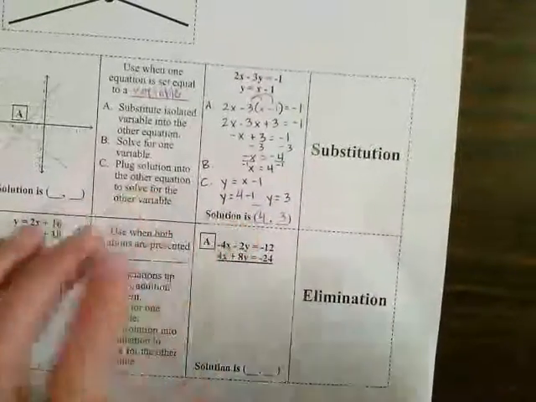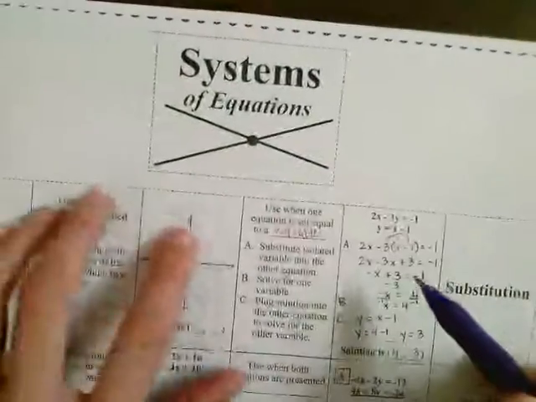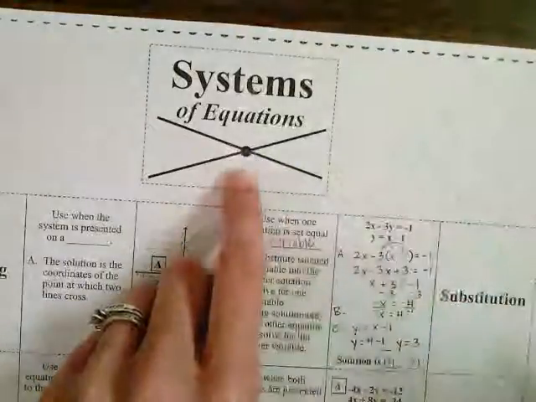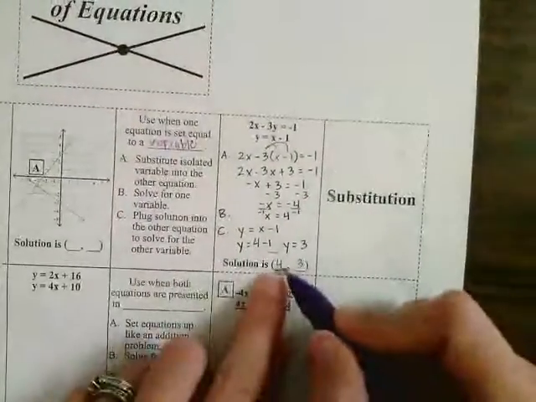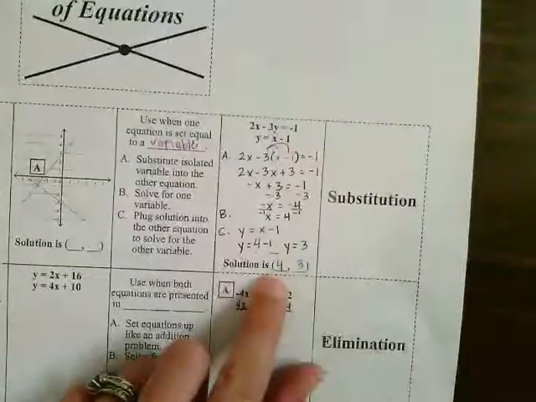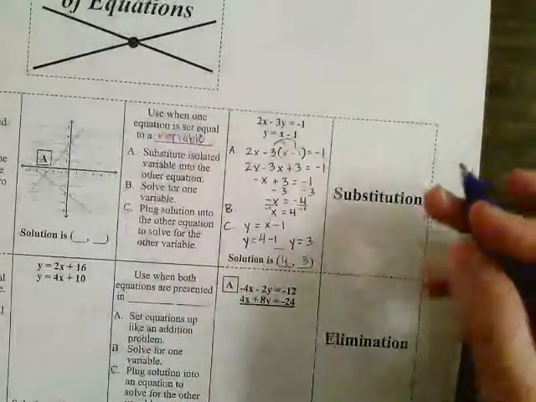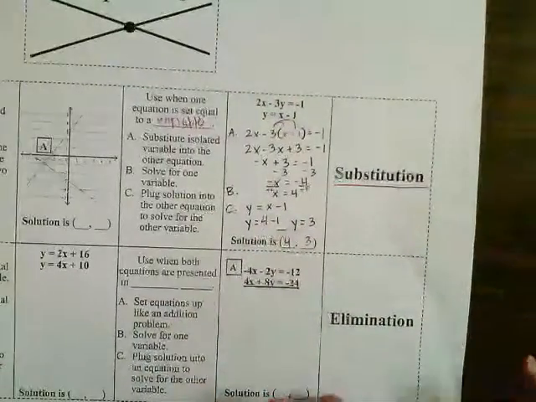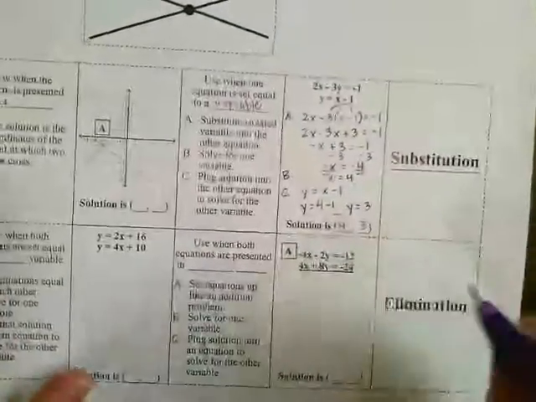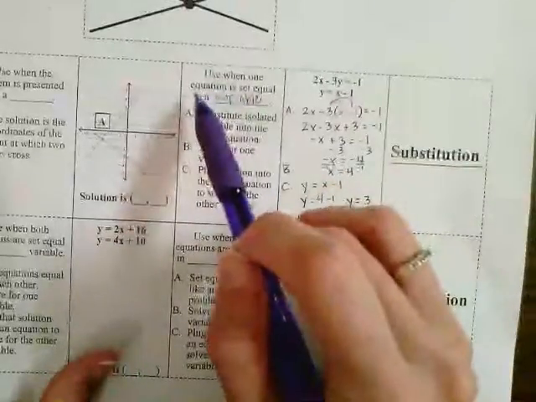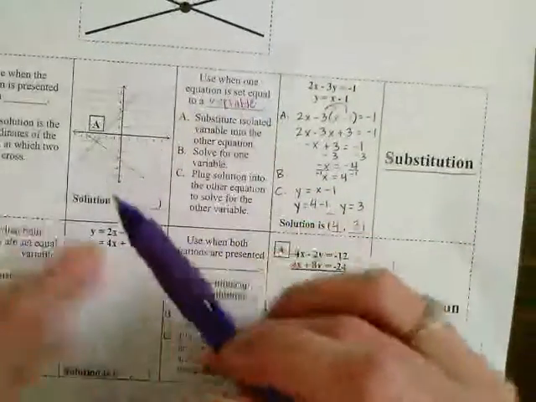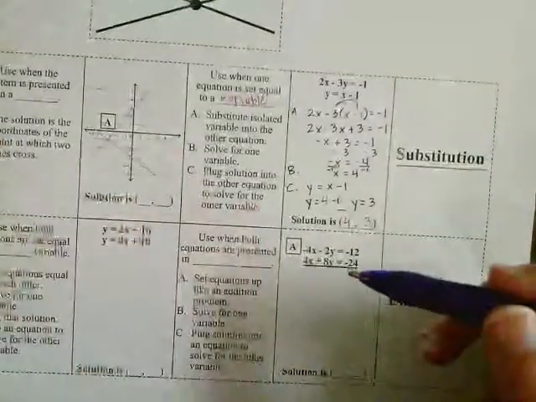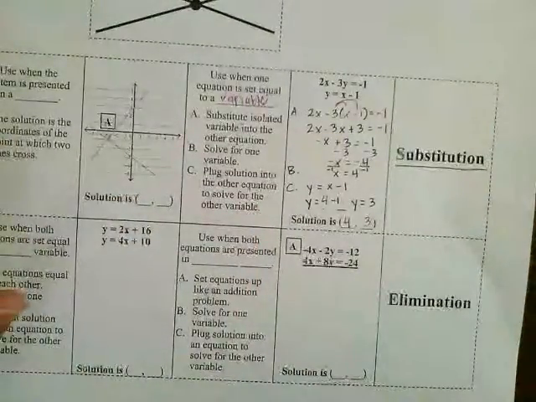Now remember, whenever you're solving a system of equations, you're looking for that ordered pair to see where it intersects. And it's going to be an x and a y, an ordered pair. So that is substitution, where you substitute in for one variable. Now it says you can use it whenever one equation is set equal to a variable, but you can use it with both of them whenever it's in standard form or in slope-intercept form.